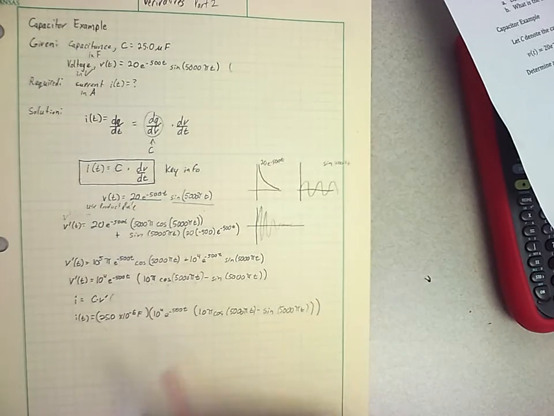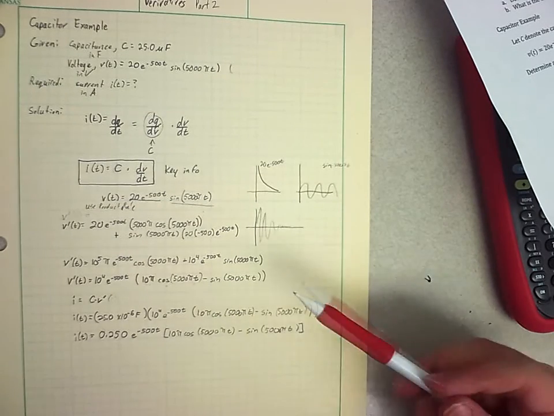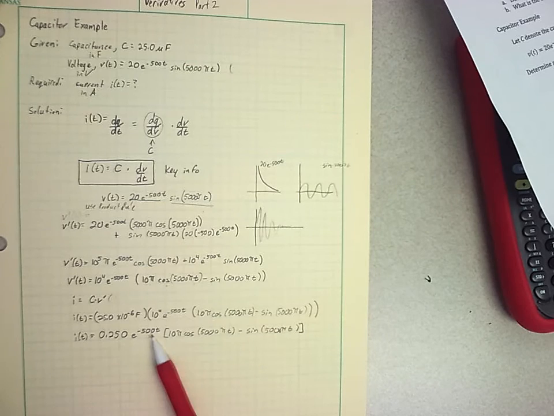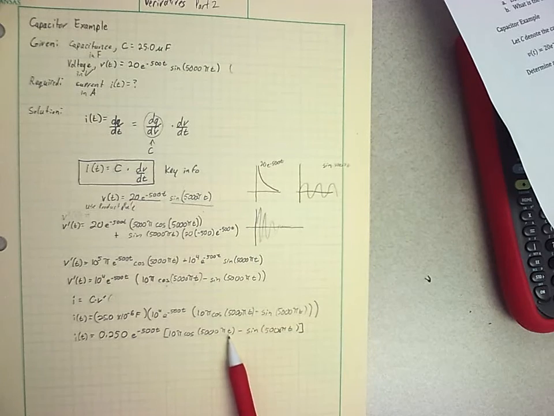Then we can multiply these together and simplify things a little bit. 10 to the fourth times 10 to the minus 6 just gets us 10 to the minus 2. And so we end up with 0.25 e to the negative 500t times this quantity of 10 pi times the cosine of 5,000 pi t minus the sine of 5,000 pi t.